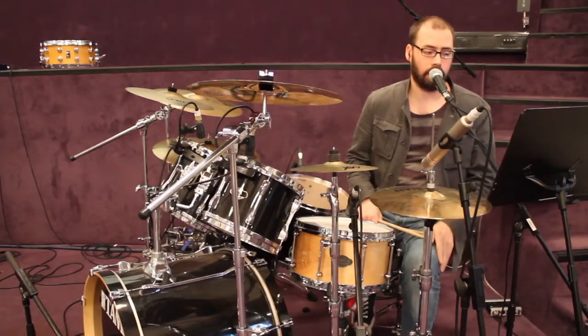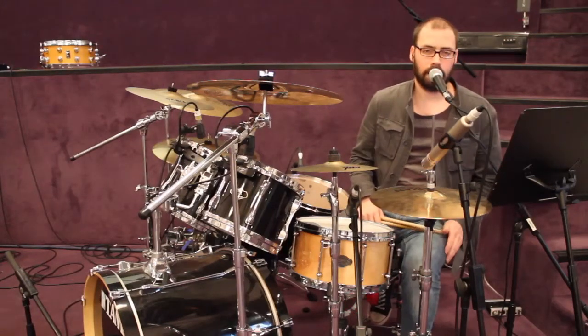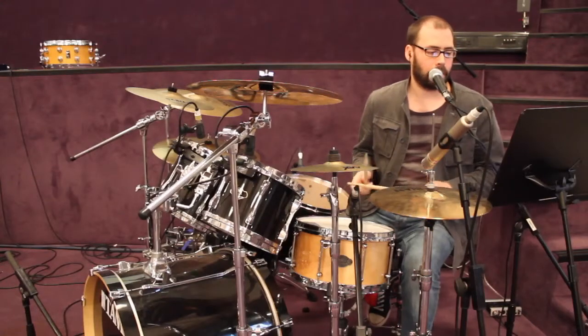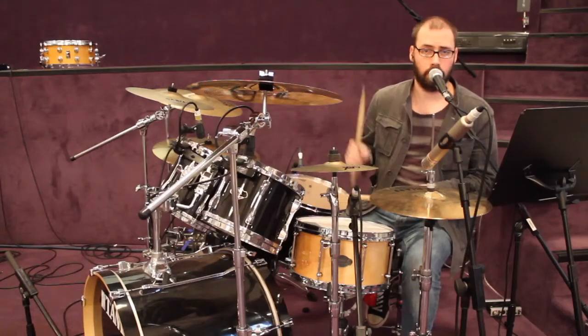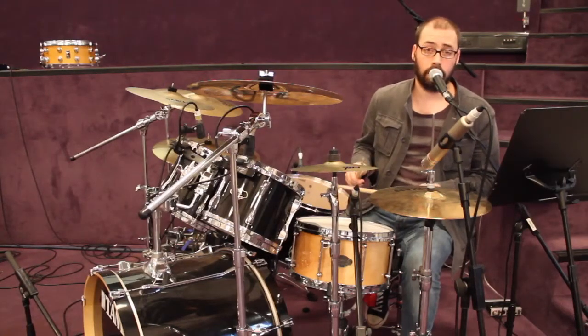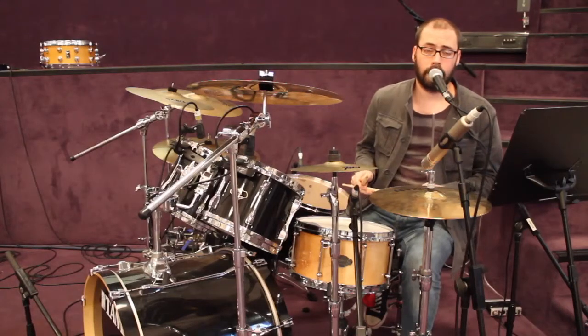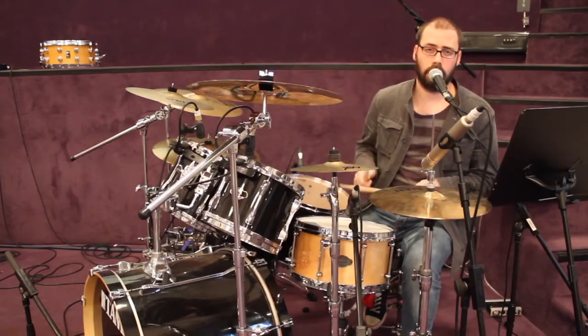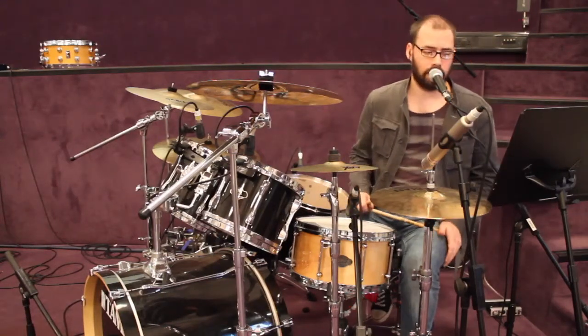Now we can add the eighth notes, but notice we're still counting using the main numbers. We're counting the eighth notes as ands in between the main beats. So in 3/4 we would have 1 and 2 and 3 and 1 and 2 and 3 and. In 4/4 we'd have 1 and 2 and 3 and 4 and 1 and 2 and 3 and 4 and, in 5/4 we'd have 1 and 2 and 3 and 4 and 5 and 1 and 2 and 3 and 4 and 5 and.